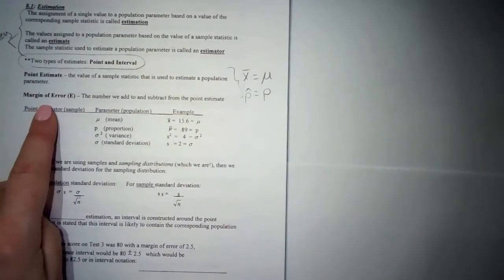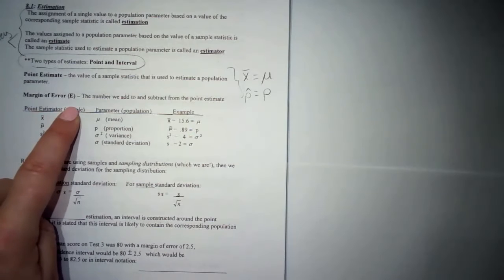All right, we're also going to have a margin of error. So this number, you're going to add or subtract to your mean to create your interval, okay? So that's going to tell you how far it could be on either side of your mean. And we'll get to that.